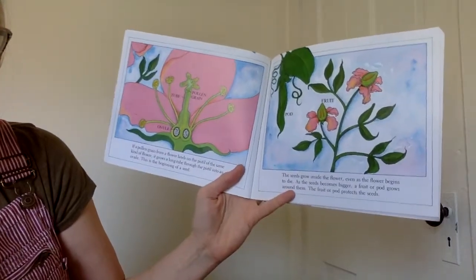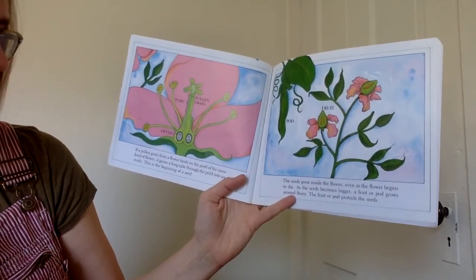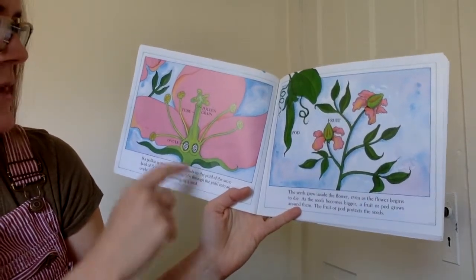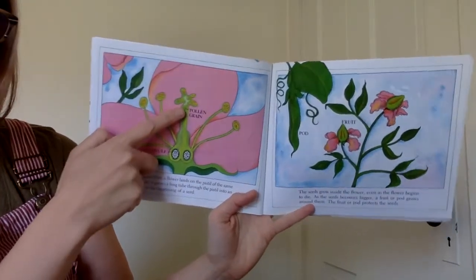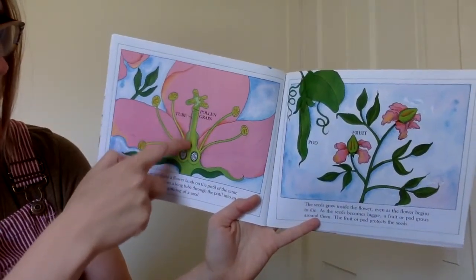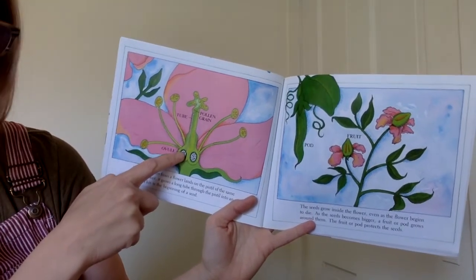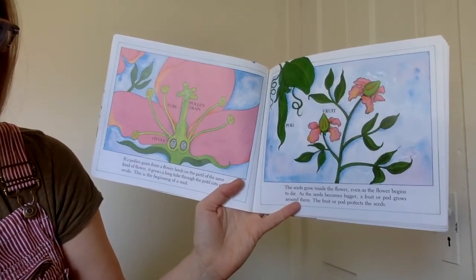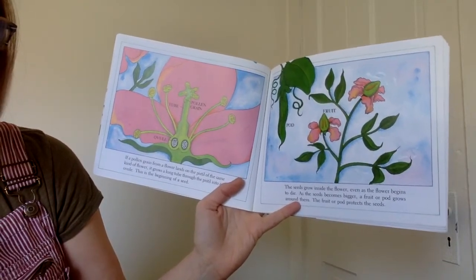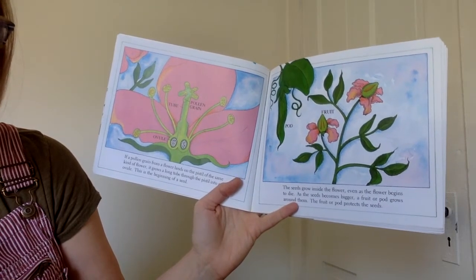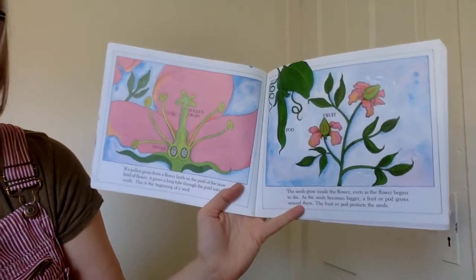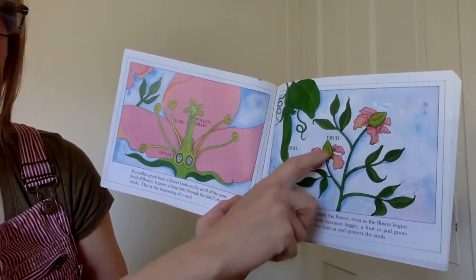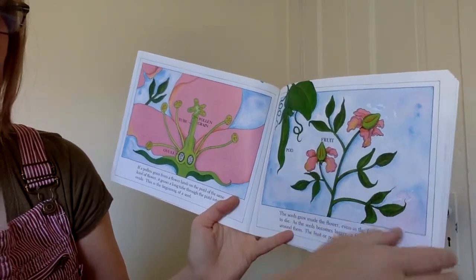If a pollen grain from a flower lands on the pistil of the same kind of flower, it grows a long tube through the pistil into an ovule. This is the beginning of a seed. So the pollen goes here, and then a long tube grows down to the ovule. And that's how a seed starts for a new flower. The seeds grow inside the flower even as the flower begins to die. As the seeds become bigger, a fruit or pod grows around them. The fruit or pod protects the seeds. So here's a pod for the pea plant, and here's the fruit starting to grow in the middle of this flower.